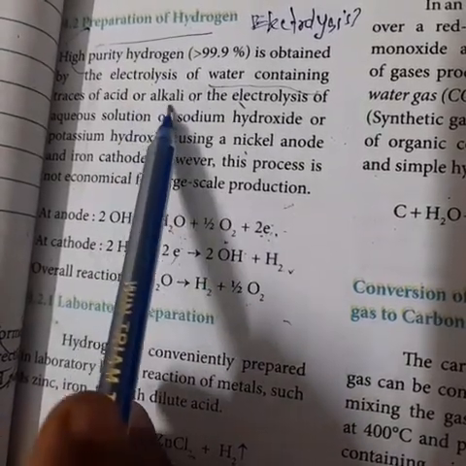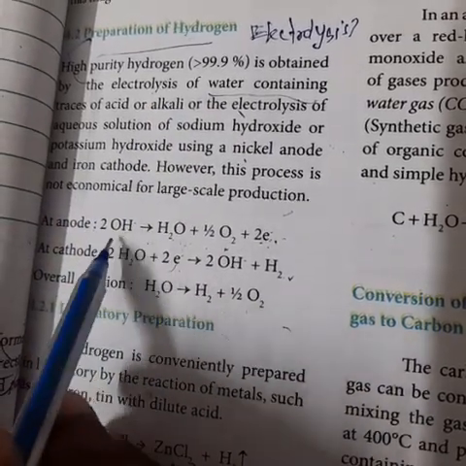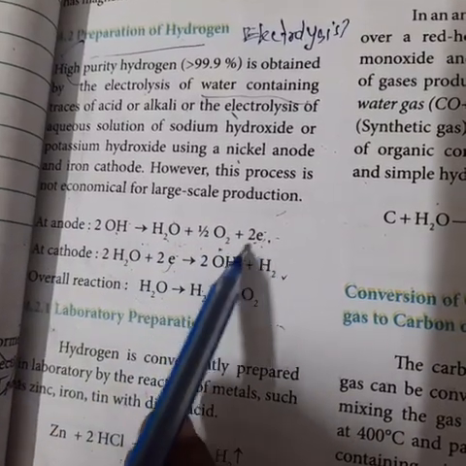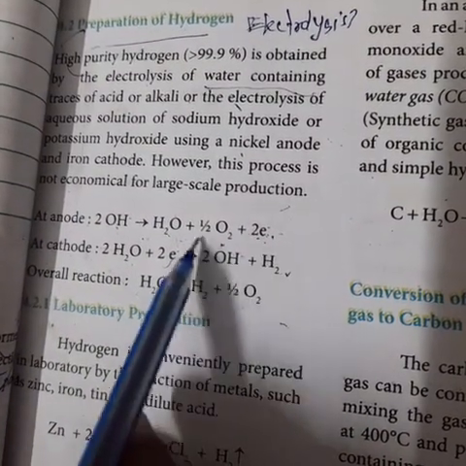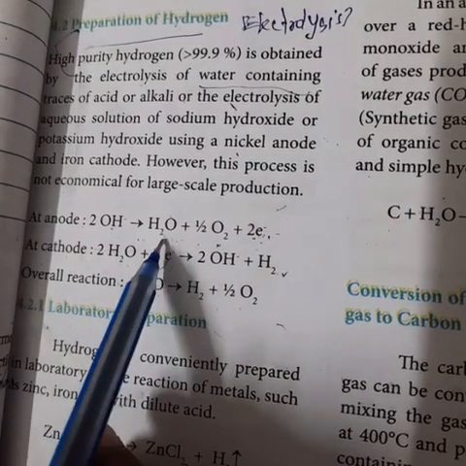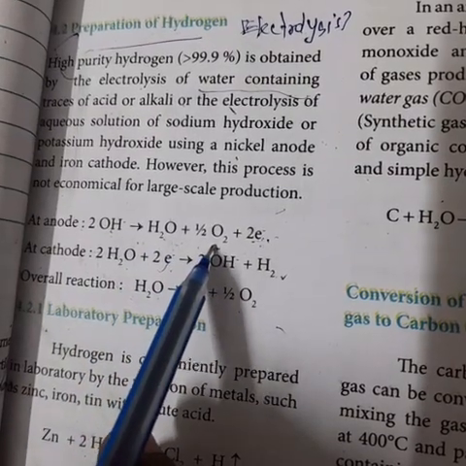Water plus alkali. In the alkali there are OH minus ions; this OH minus ion loses 2 electrons and liberates oxygen gas in the water molecule. So 2 OH minus gives H2O plus half O2 plus 2 electrons.